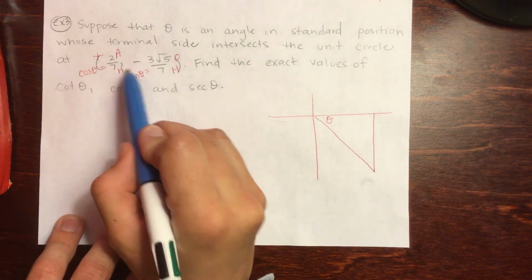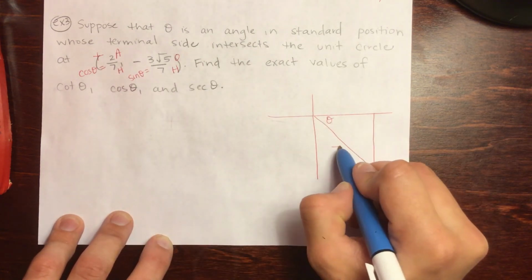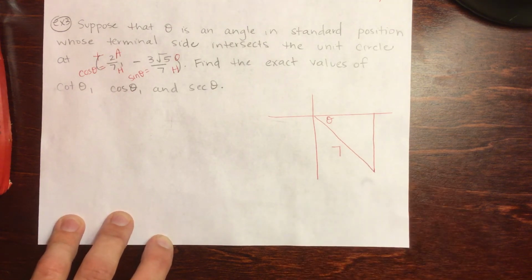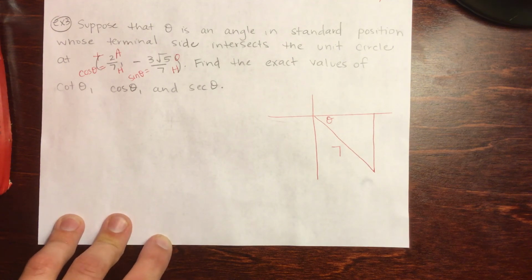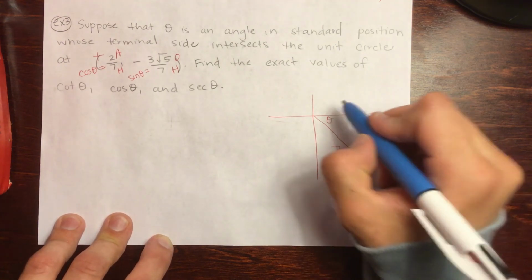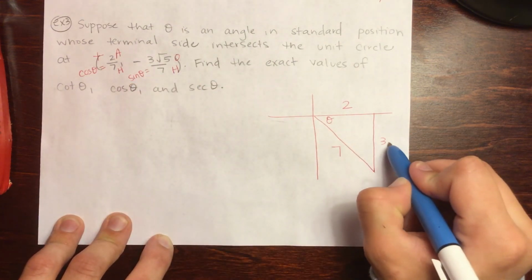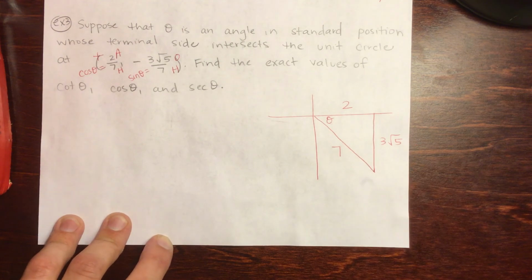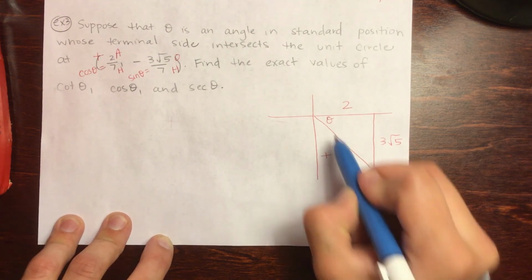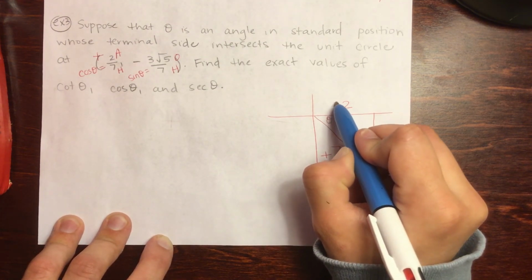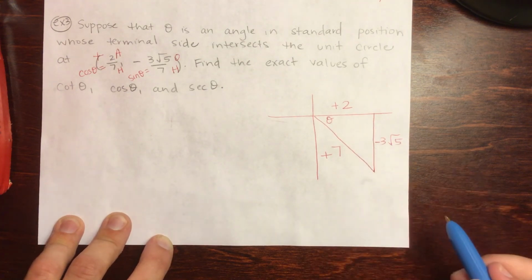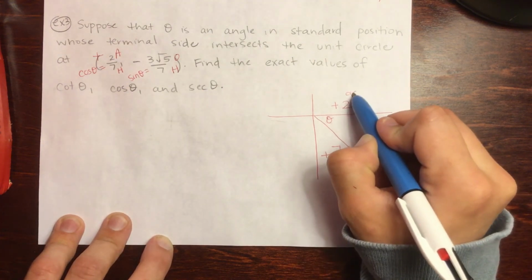Notice that both of the denominators are the same here. Let's just make a 7 here instead. We're going to multiply our whole entire triangle by 7, all three pieces. It's similar triangles if you remember that from geometry in high school. So this is 2, and so this is 3 square root 5. The hypotenuse is always positive, and then directional wise, this is the positive x direction and the negative y. Label your sides.